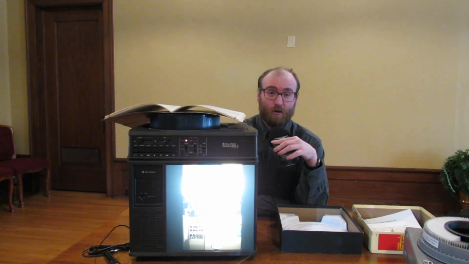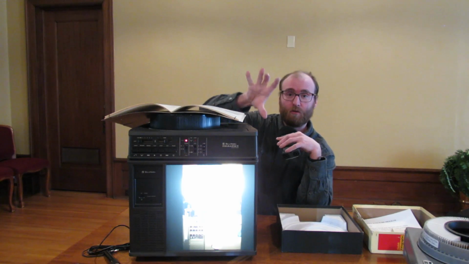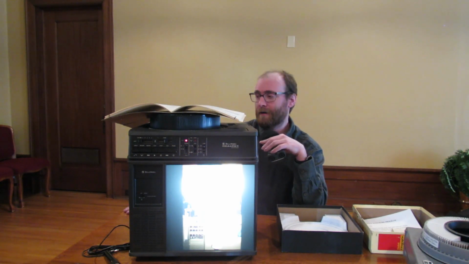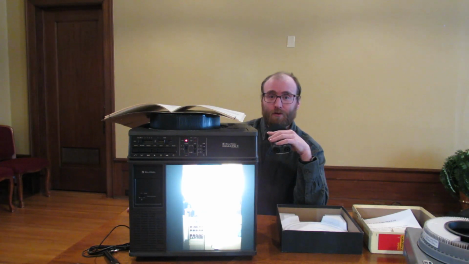Now there were other ways to do it. There's some technology that you could use to take an image and turn it into a slide, but that was very expensive. And this is kind of what things were like before the digital age and before Photoshop.